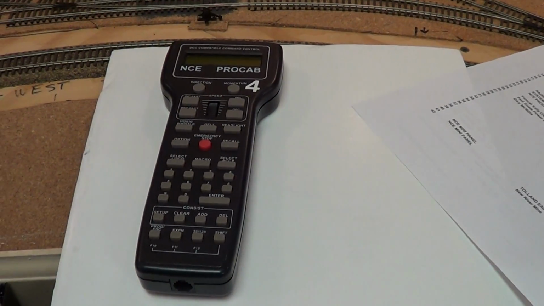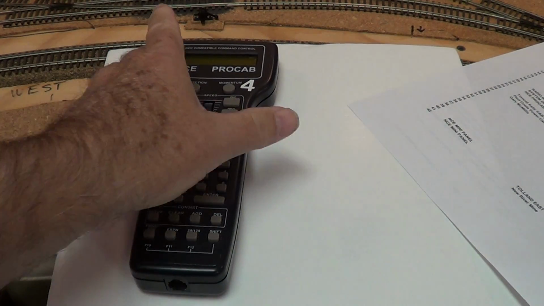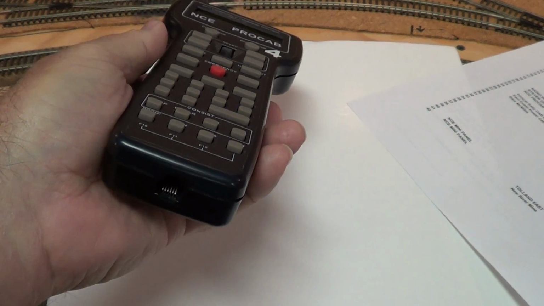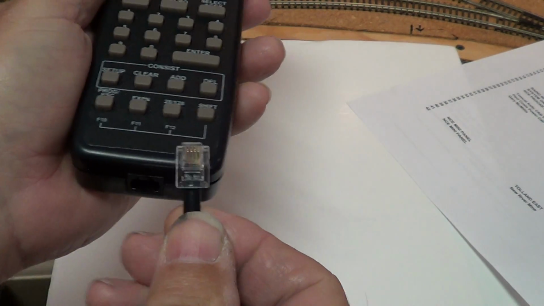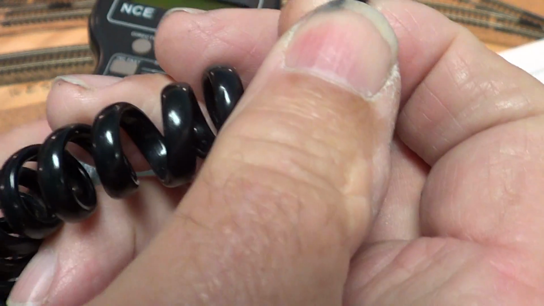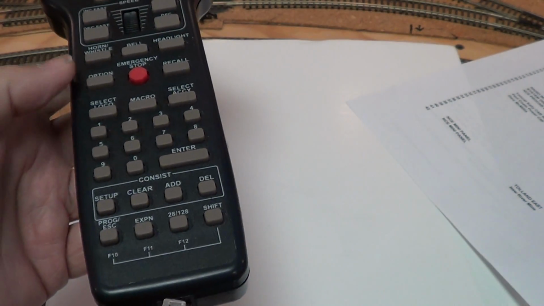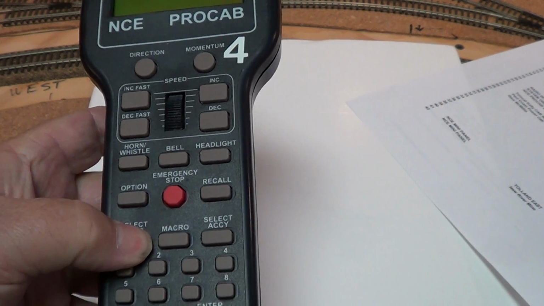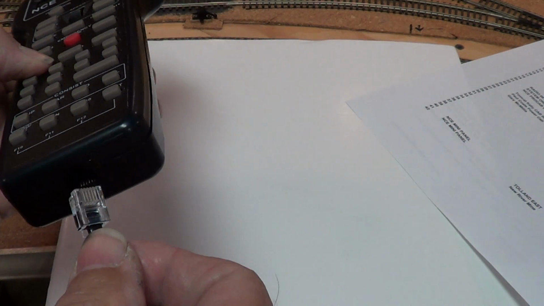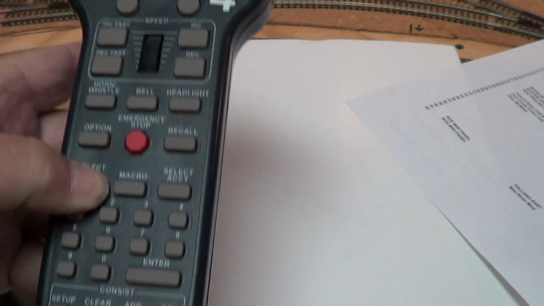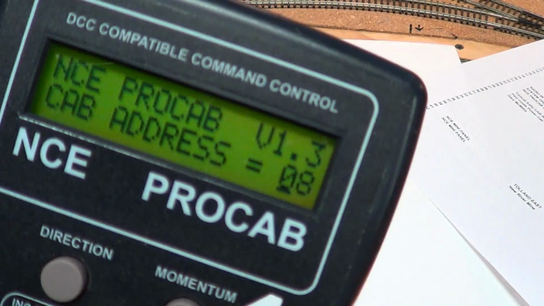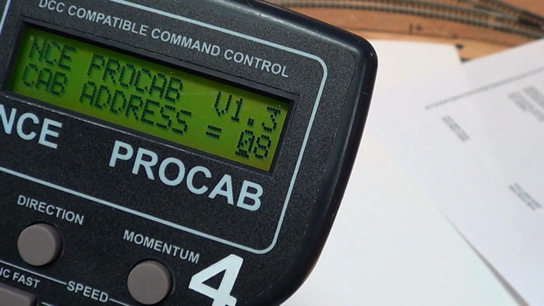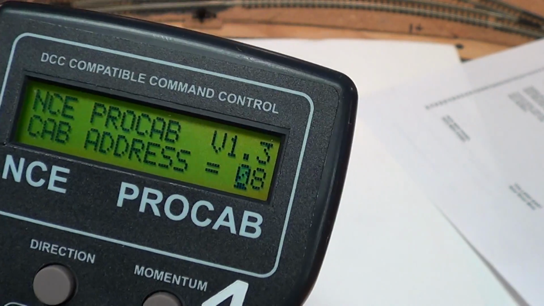Addresses are changed the same way whether it's a radio or regular controller. In this case, I'll say the radio's off. So what you do is take your Plexi cord that comes with the radio, or if you just have one that doesn't have a radio, you plug it into the UTP panel with the system on, and you hold down the select loco key. You've got to hold this down, then plug it in. Now you will see up here at the top it says cab address, and it doesn't change, it's flashing, and it's saying this is cab 08.